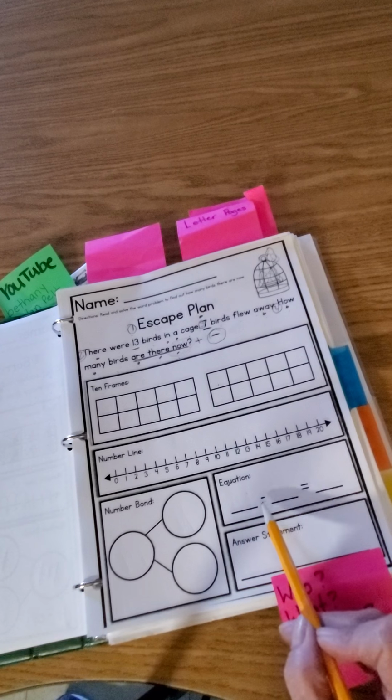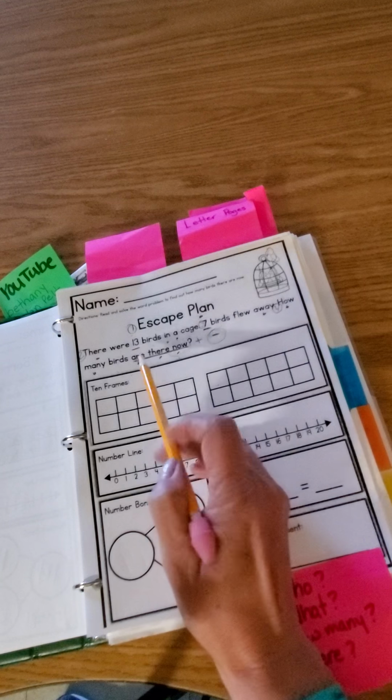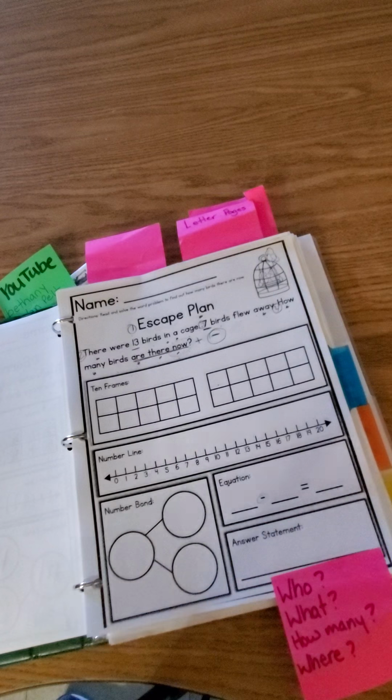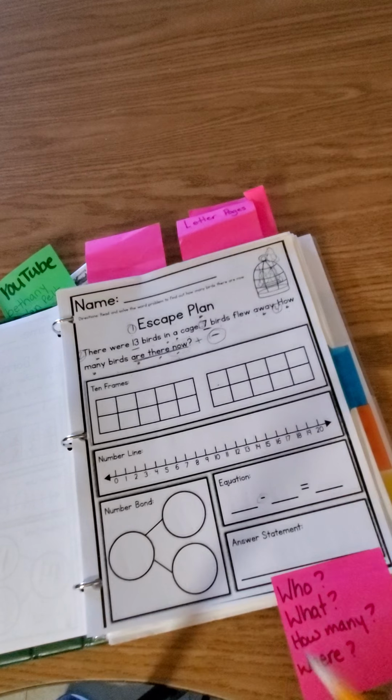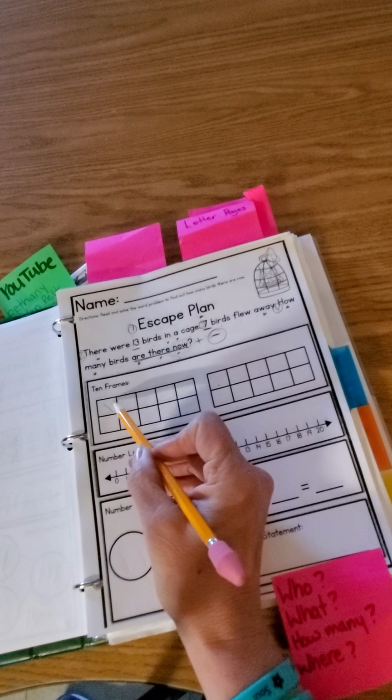If you're not quite sure, go down to your equation box and it'll give you the information. So what we need to do is fill in our 10 frames with the big number here. What number is that? Yep, it is 13.